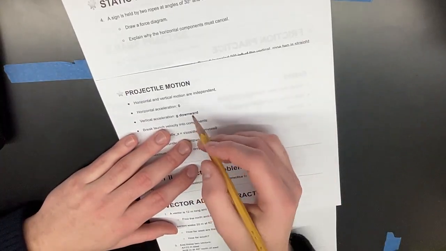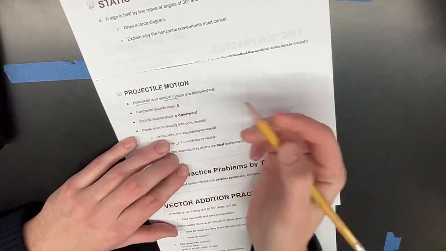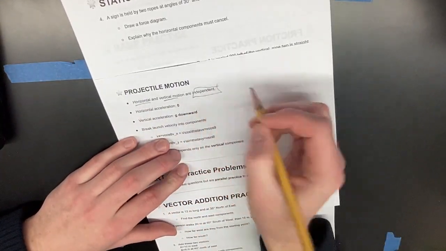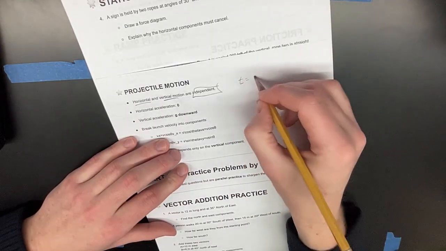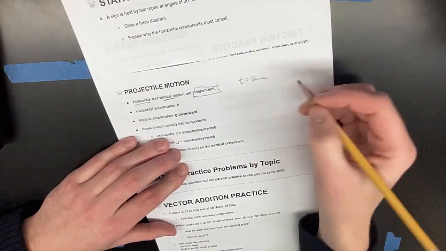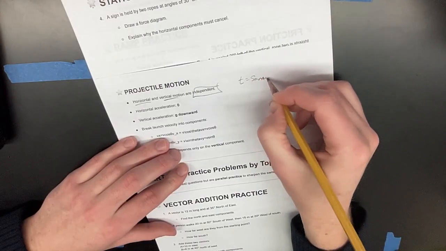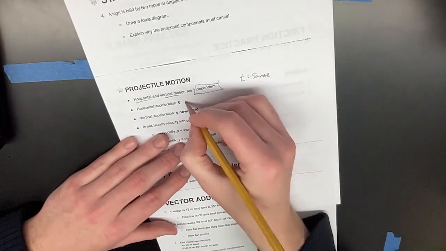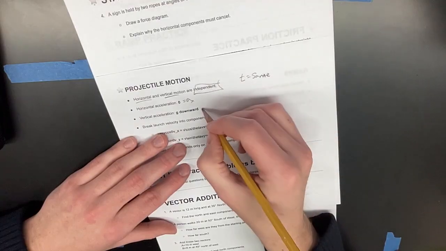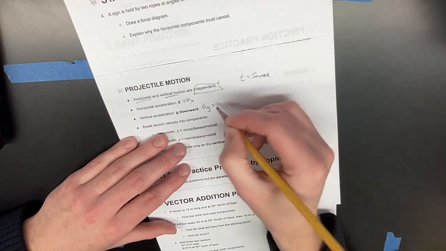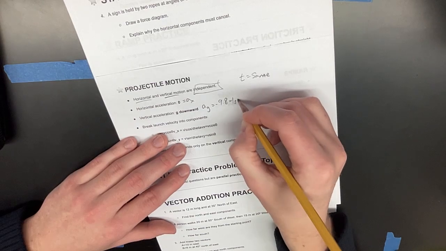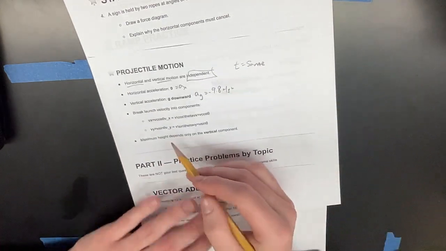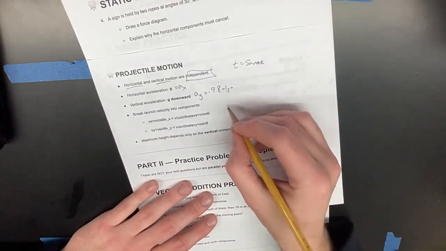Projectile motion, we've got a couple of things that we want to think about. My x's and my y's, again, are completely separate. The overlap, though, is time. Time will be the same in both the x and the y direction. Ax is 0, Ay is negative 9.8 meters per second squared. Boy, that sure does look ugly.